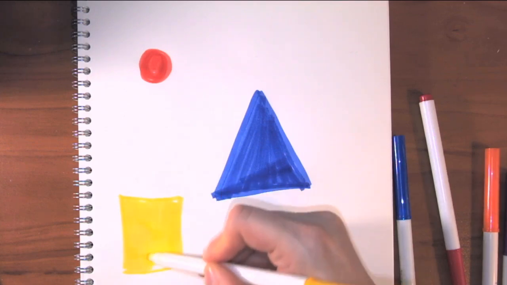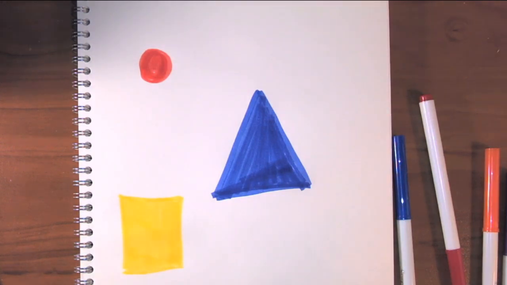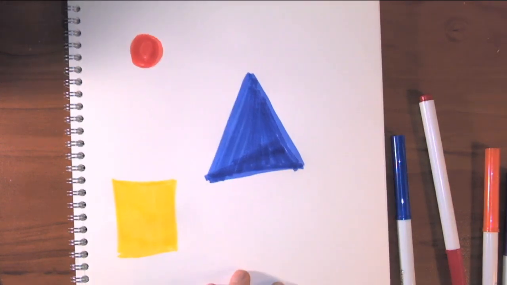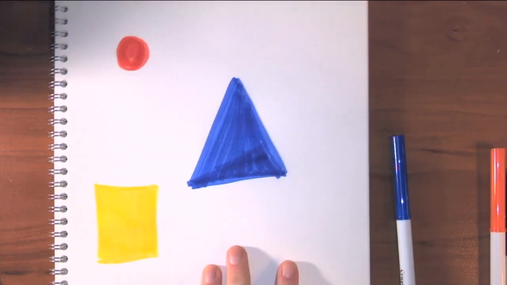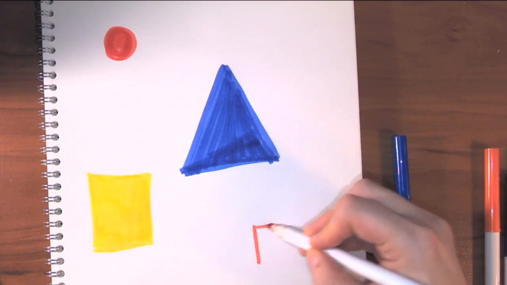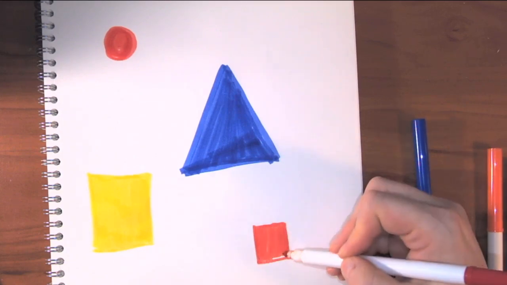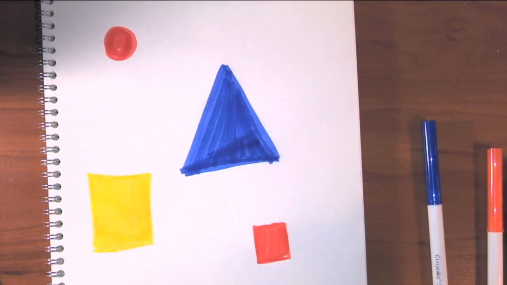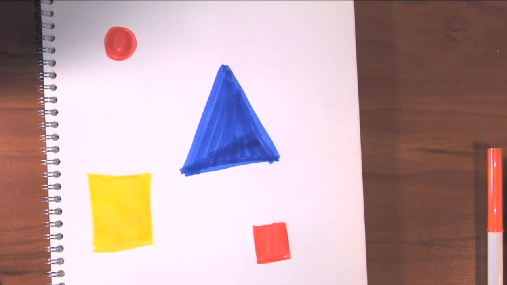Now I said 5 to 6 shapes. Am I done? Nope, that's right. I've only done 3. So I need to come up with some more. I'm going to make a little red square down here. And then I'm going to make another blue object shape.